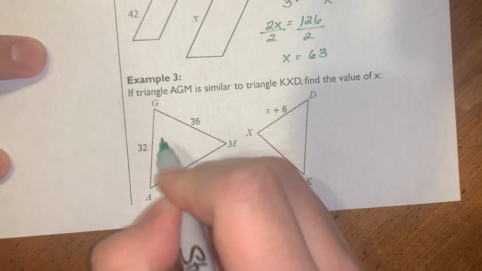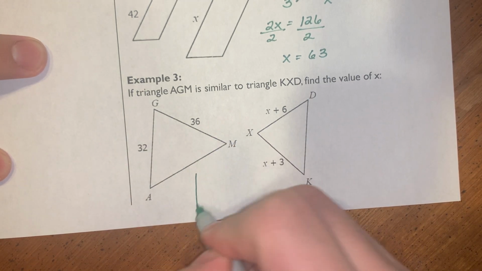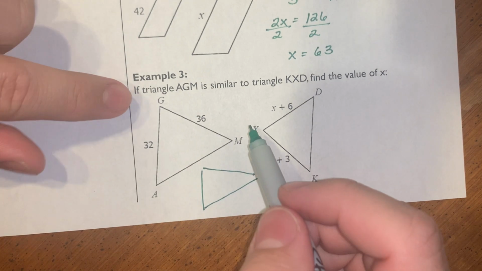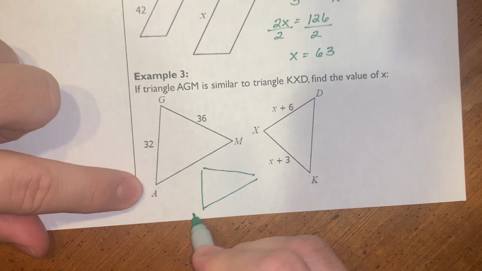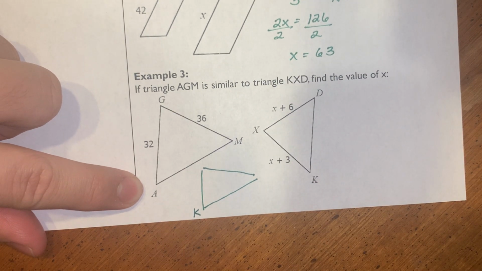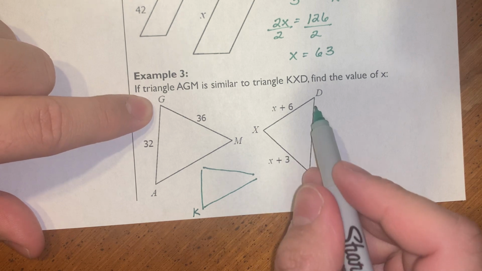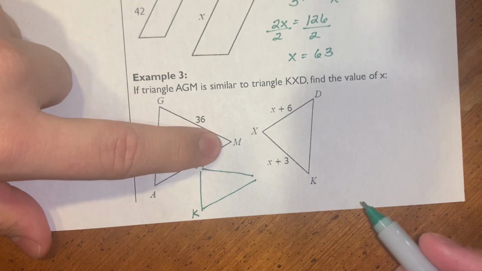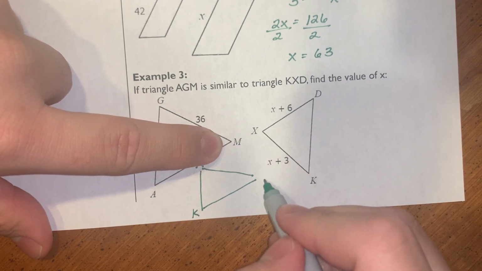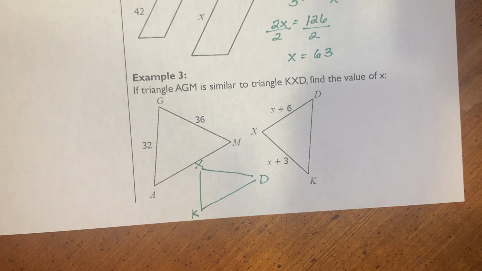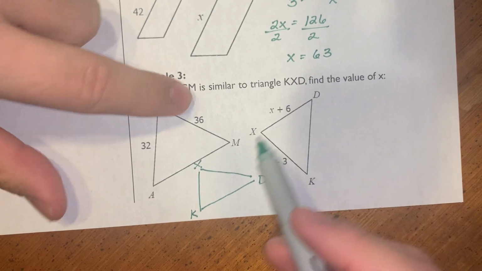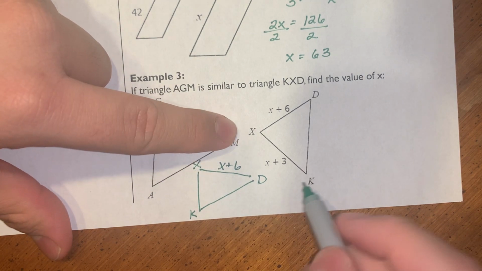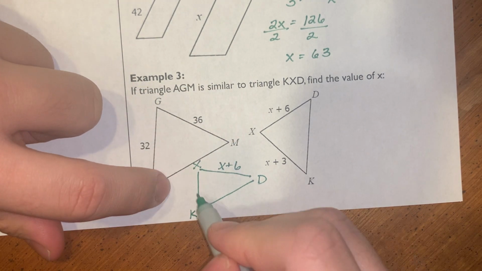So I'm going to use this triangle as reference. I'll redraw another triangle just like that over here. I know that A corresponds with K, so K goes down here. G corresponds with X, so I'm going to put X up here, and then M corresponds with D, so I'm going to put D right there. So now I know XD from this one was x plus 6. And I know that XK over here is x plus 3.